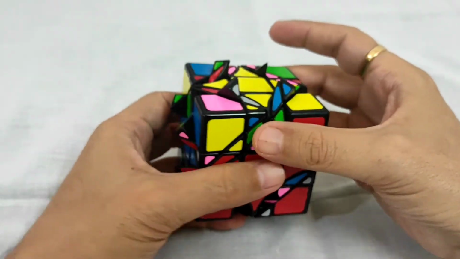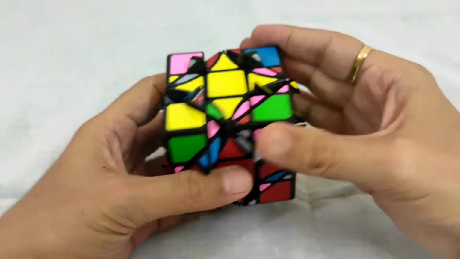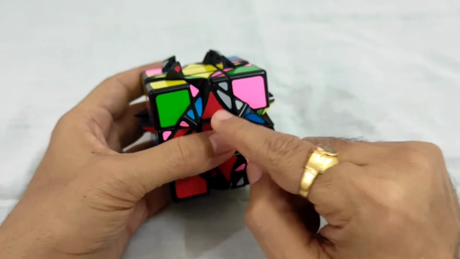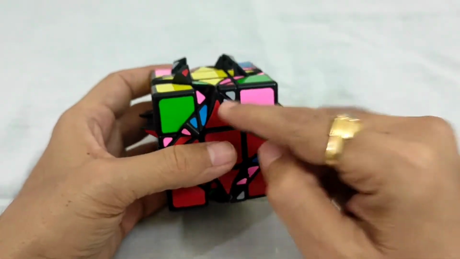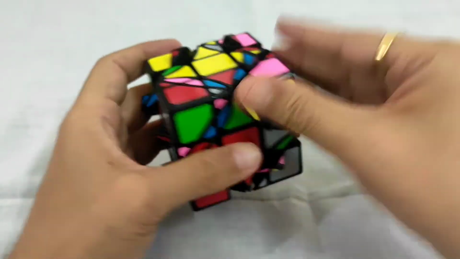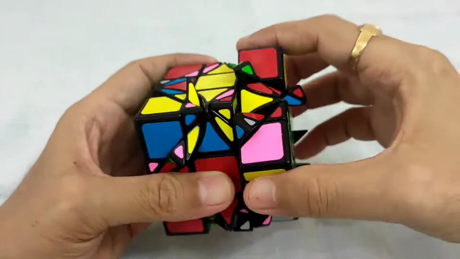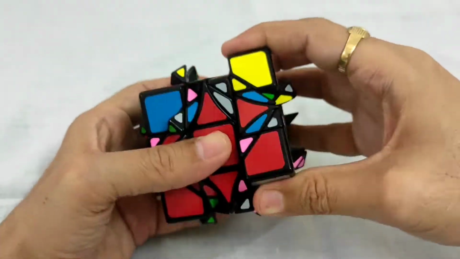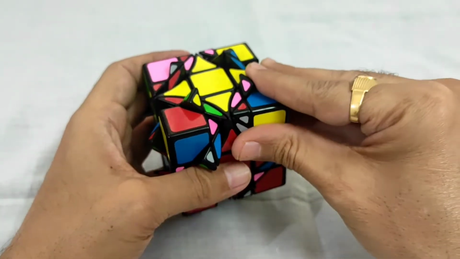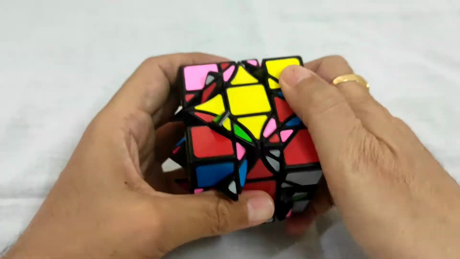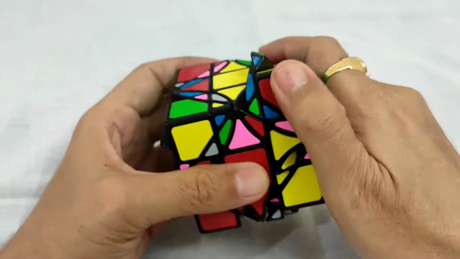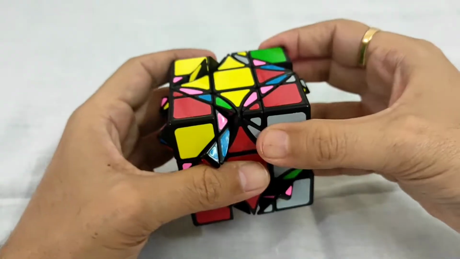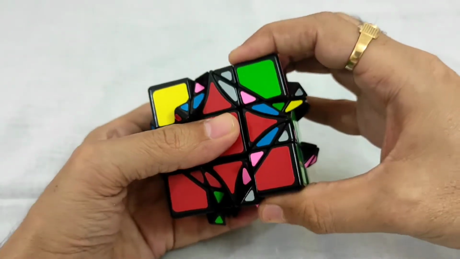Okay, so now we will see. We have to keep this in front, which is already solved, and we need to solve these three edge pieces. So we'll keep it in front and we'll use this algorithm, that is R, U, R prime, U, R, 2U and R prime. Okay, now we'll see. Again, we'll have to do the same algorithm, one more cycle. So again R, U, R prime, U, R, 2U and R prime. Okay, so all edge pieces are in their correct position.